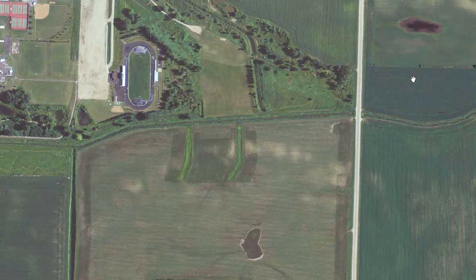We use FSA NAIP 2010 aerial photos to do all of our land use mapping. This is a 1 meter resolution. This is also the scale we map at, which is at about 1 to 4,000. And the first thing we do is identify the areas that really need to be mapped.